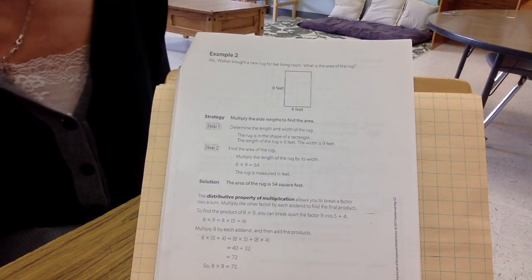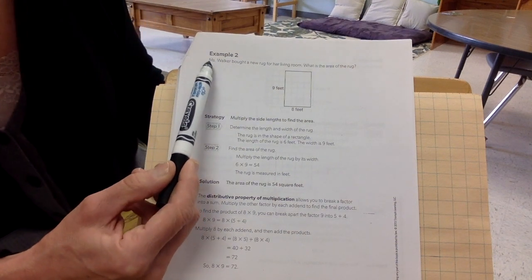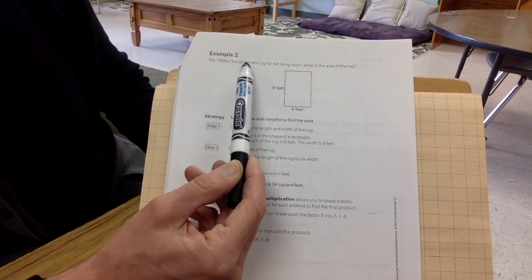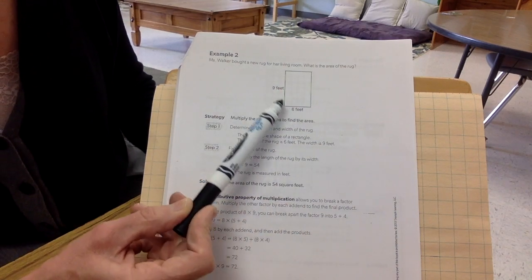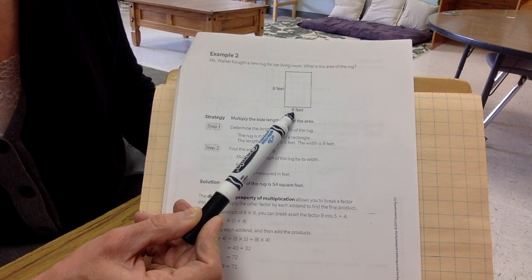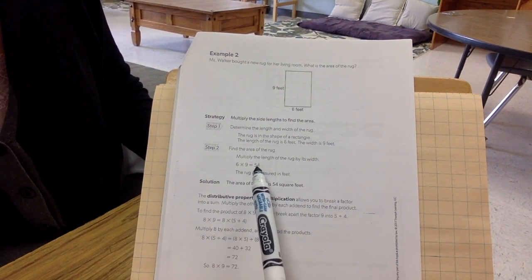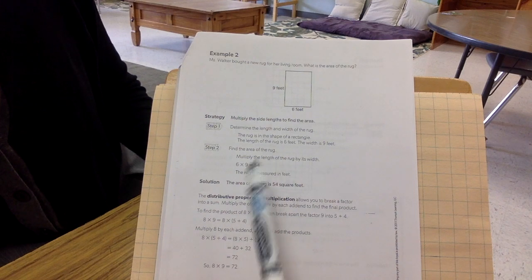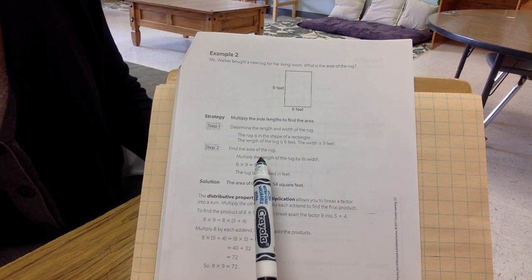Just a quick reminder. Okay, here we have a word problem. Miss Walker bought a new rug for her living room. What is the area of the rug? You've got 9 feet for the length and 6 feet for the width. And they're actually wanting us to use the distributive property down here. But first let's do 9 times 6.